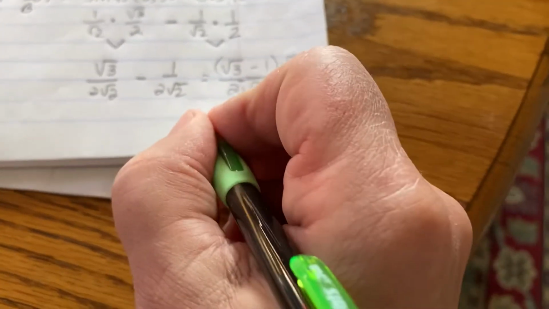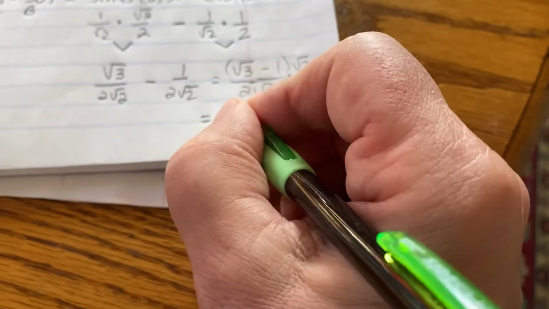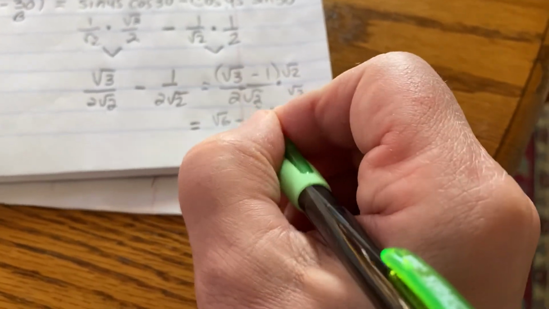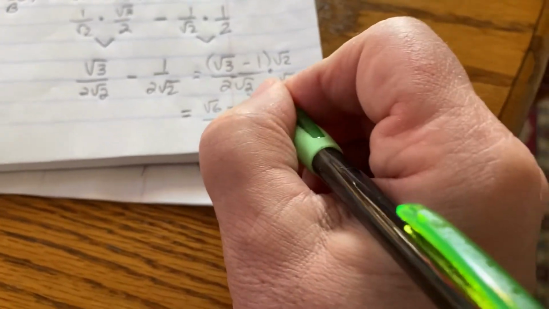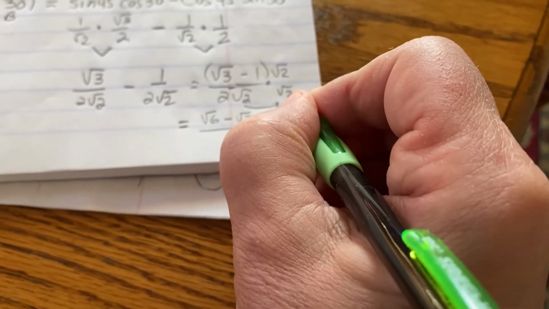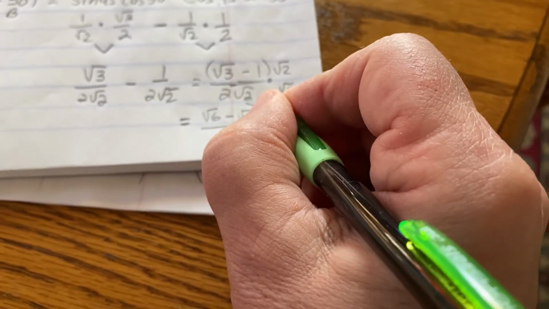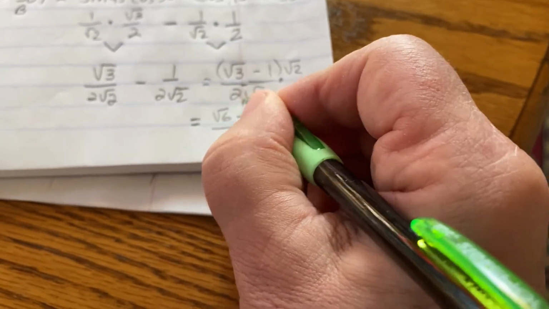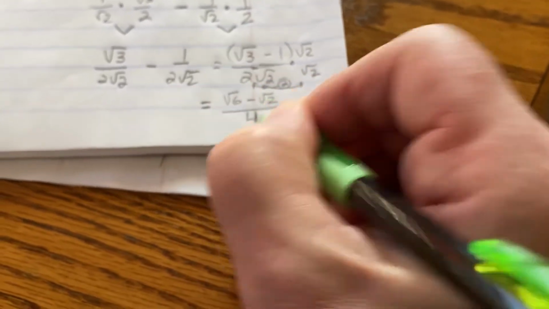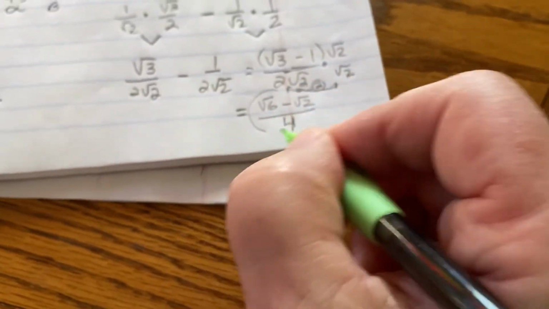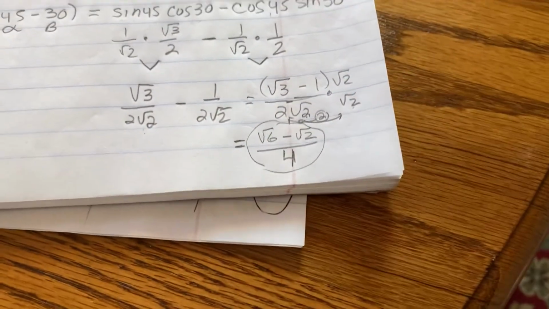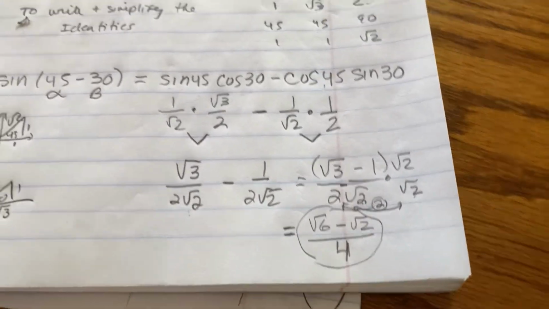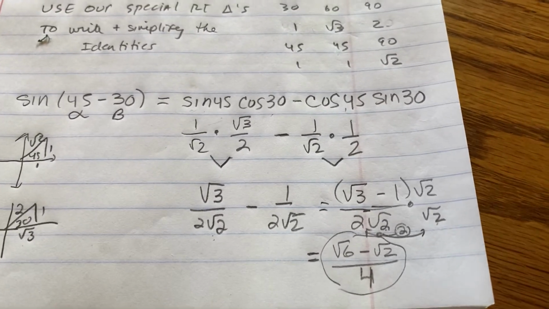Use your distributive property in the numerator. So it's radical 6 minus radical 2. The square root of 2 times 2, of course, is the square root of 4, or 2. So if you take that 2 and multiply it by 2, you get it all over 4. So that's what the sine of 15 degrees is, using a difference identity.